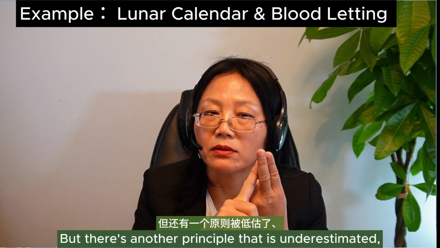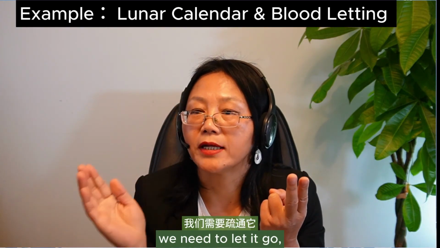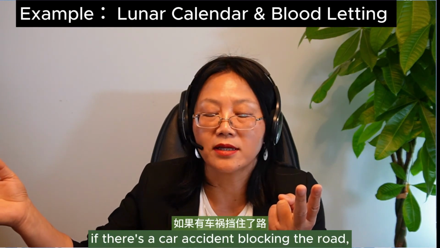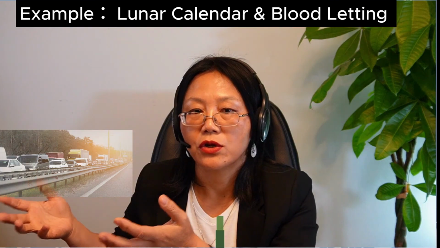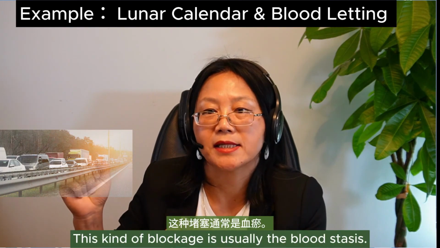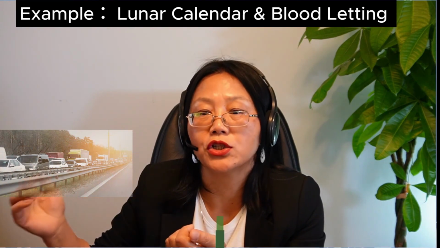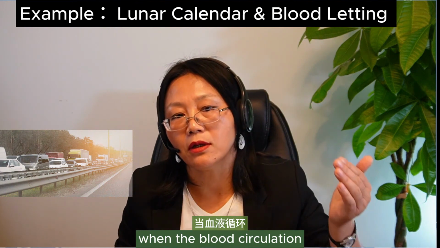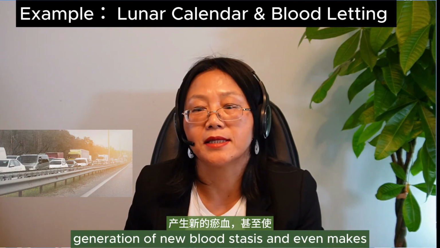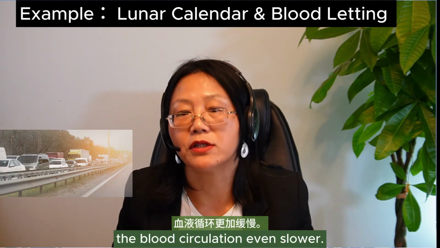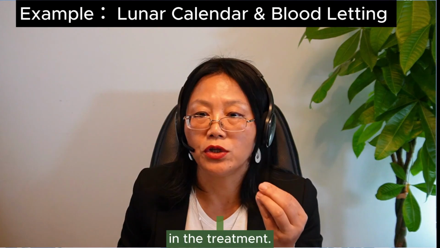But there's another principle that is underestimated, which is if there's a blockage, we need to let it go. Like on a highway, if there's a car accident blocking the road, your car cannot go anywhere. You just have to remove the blockage. This kind of blockage usually is blood stasis. Blood stasis in the body can slow down the circulation of the blood. When the blood circulation becomes slower, there is more chance of generating new blood stasis, and it makes the circulation even slower. So getting rid of the blood stasis is really key in the treatment.